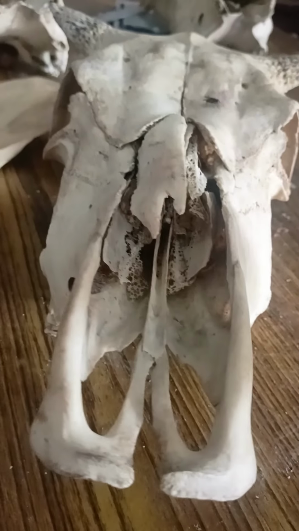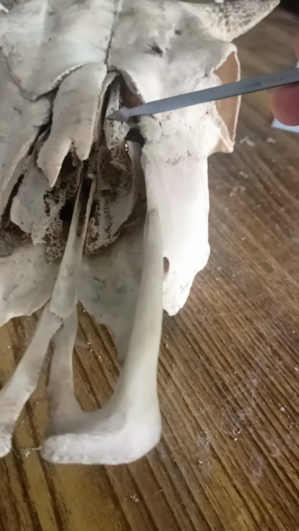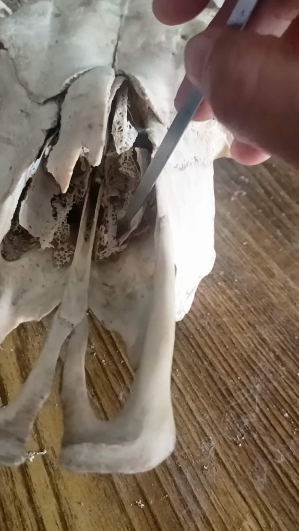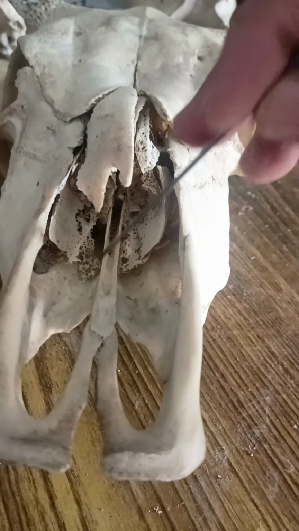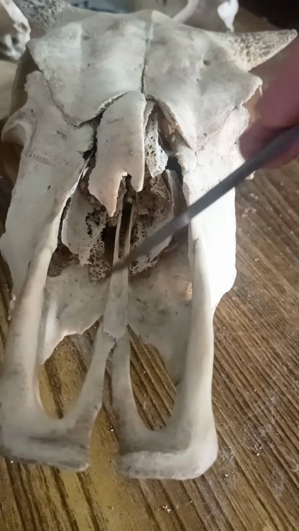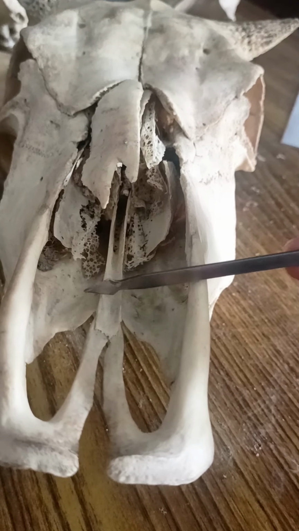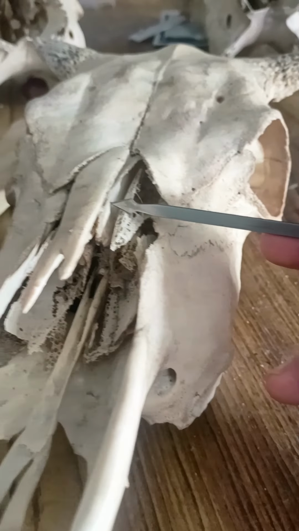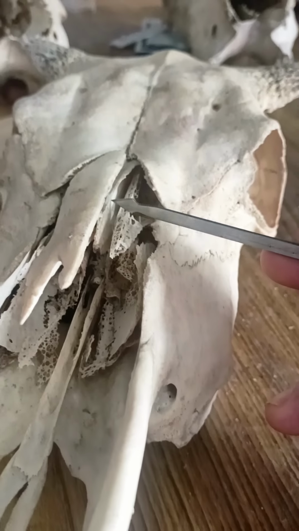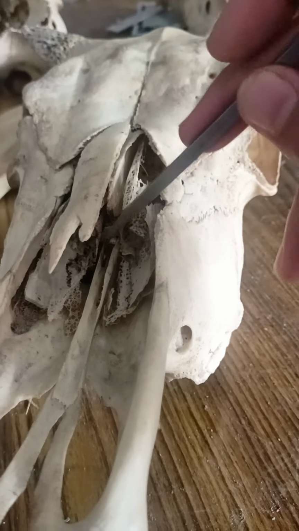Now let's study the nasal turbinates. Here we can see the nasal turbinates. This is the dorsal nasal turbinate, and this is the ventral nasal turbinate. The turbinates are divided into two by the nasal septum. Here it was a cartilaginous septum, but here we can see the osseous septum, which is formed by the perpendicular part of the ethmoid bone and the vomer bone.